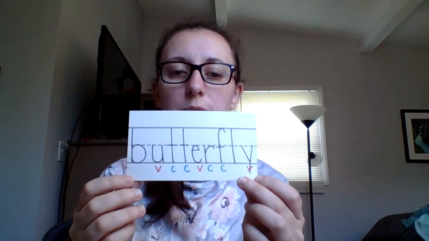So that was a tricky one because it was longer. But still, if you just count the number of vowels, none of the words should be tricky because that'll give you the answer automatically. Where you need to look and think more is where do we separate the words? That's where you need to look at the consonants and the vowels and make sure that there is a vowel in each part. So we have butterfly.